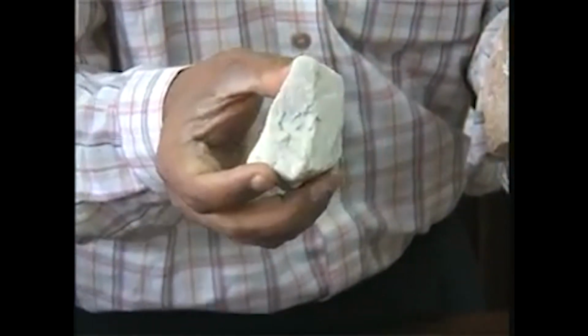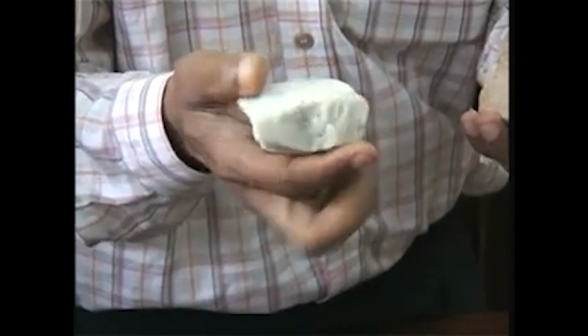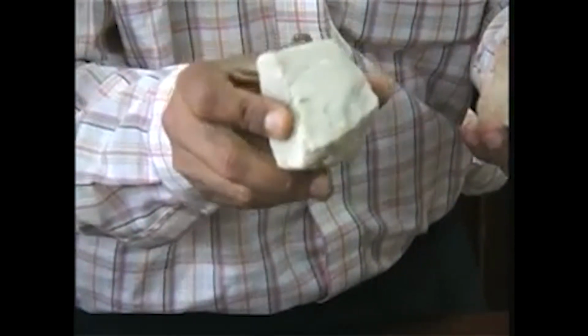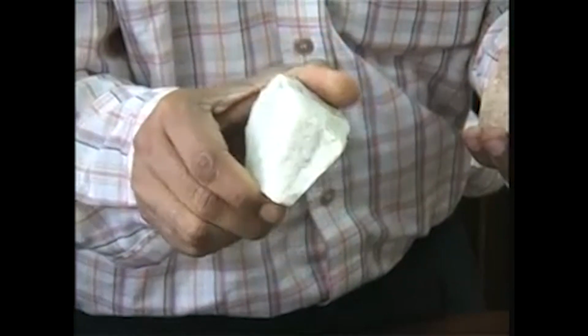which I'm holding on my right hand, and you can see the relative angle between the cleavage.